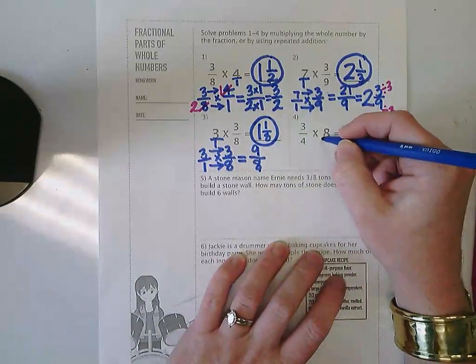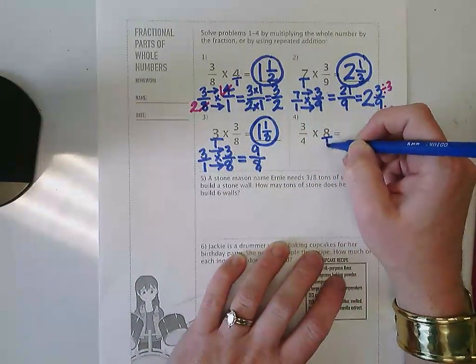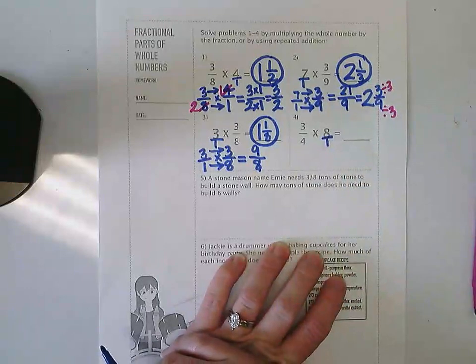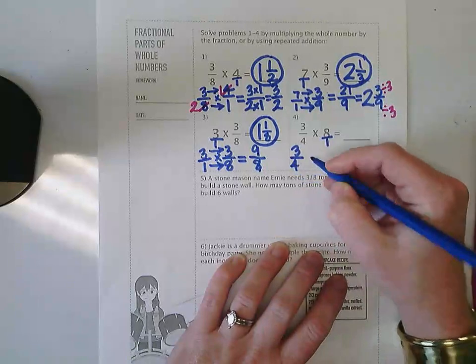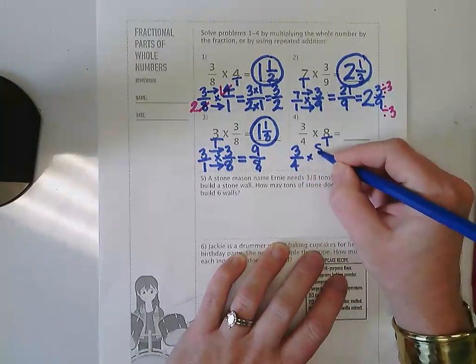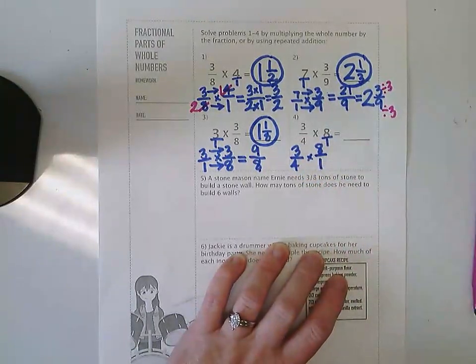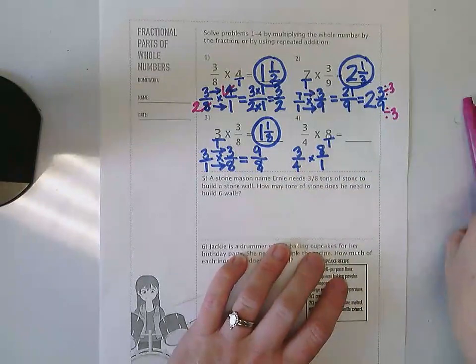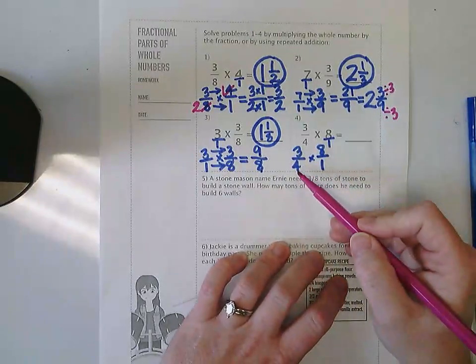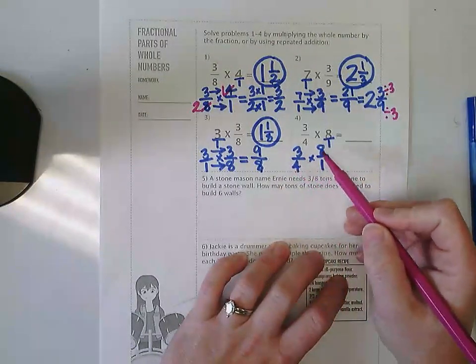Last but not least, we have 3/4 times 8 over 1. I'm going to go ahead and rewrite that. Alrighty. So I look crisscross to see if I can simplify at all, and I can. I could divide out a 4.